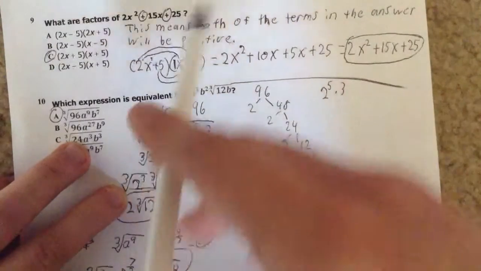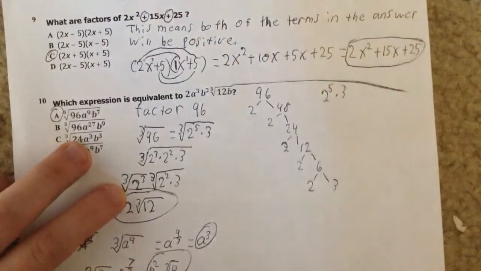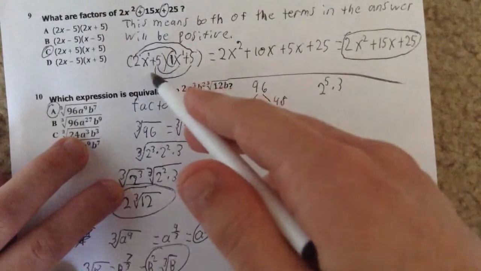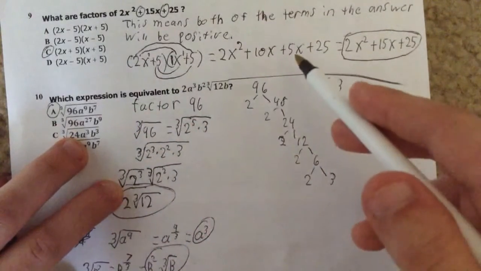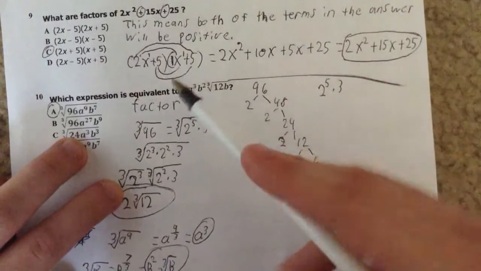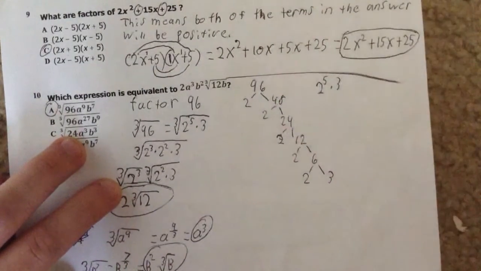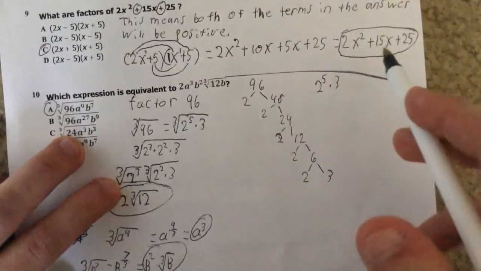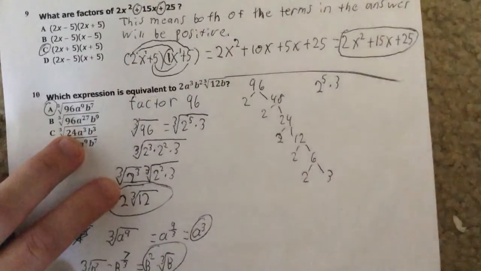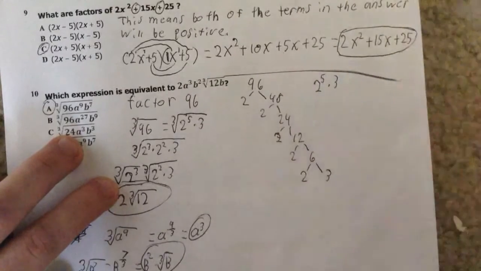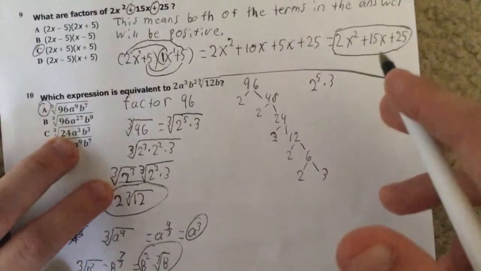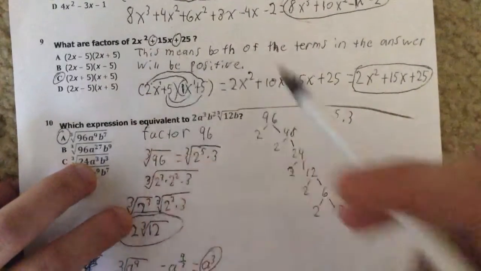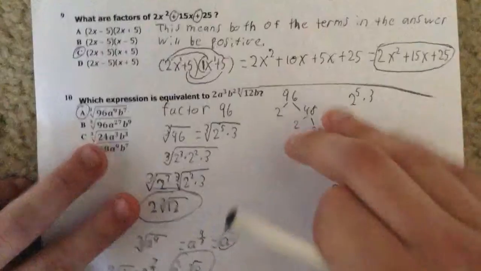Now 2x times 5 equals 10x. 5 times x equals 5x. And 5 times 5 equals 25. Combine like terms, you get 2x squared plus 15x. 10x plus 5 equals 15. Simple math. Then 25. So 2x squared plus 15x plus 25. That's the answer choice up here. So C is the correct answer.